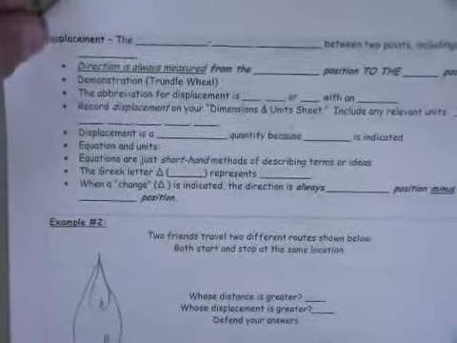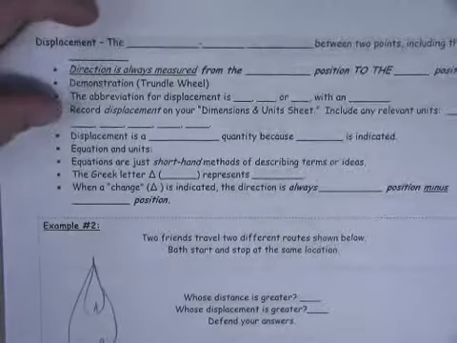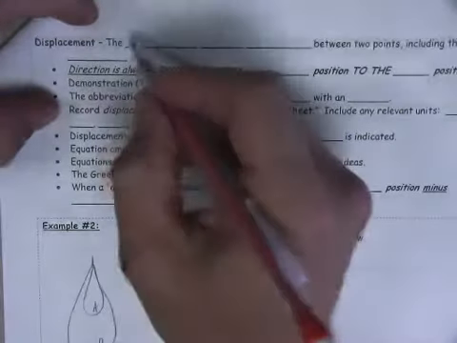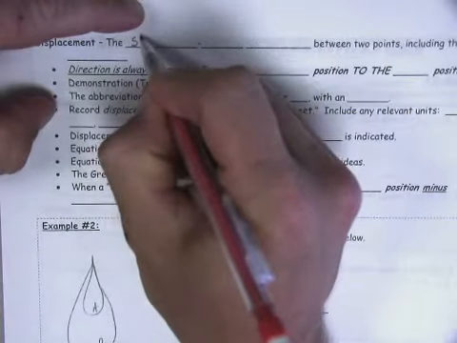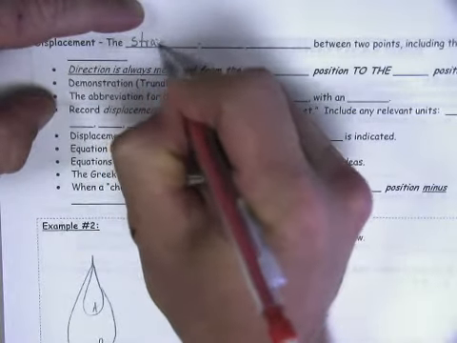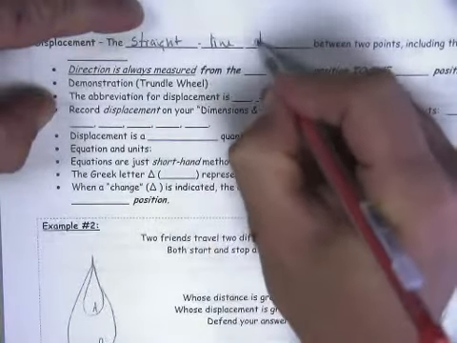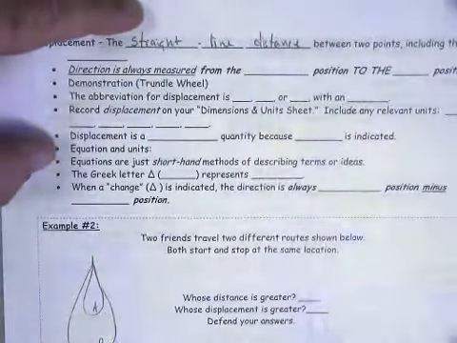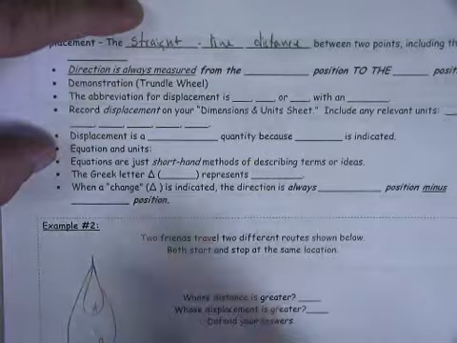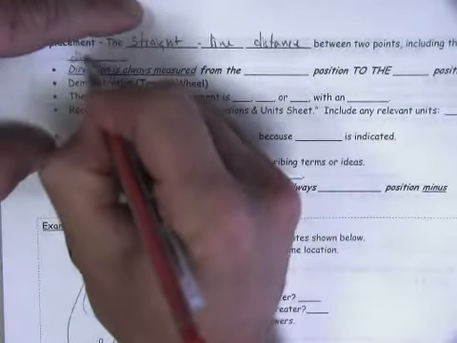As soon as we indicate direction, we get to a new concept, and that's displacement. This one has a different definition: it's a straight line distance between 2 points, including the direction.